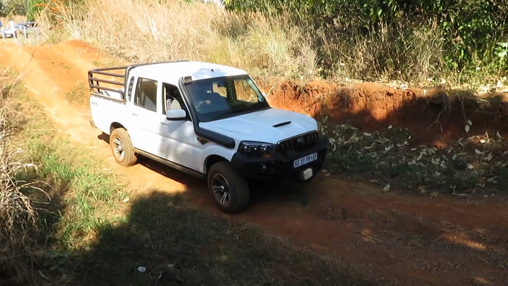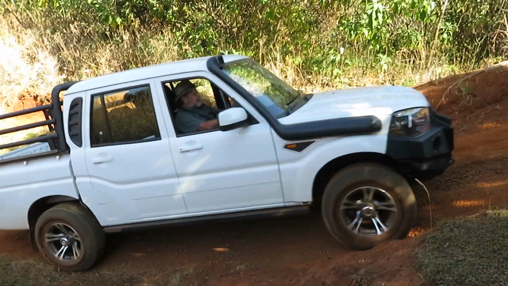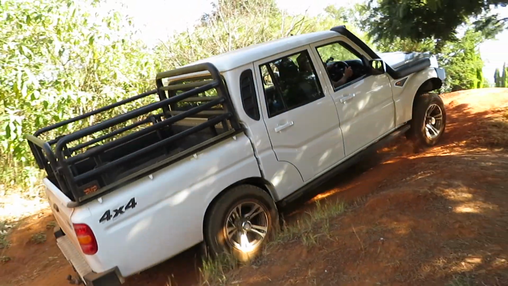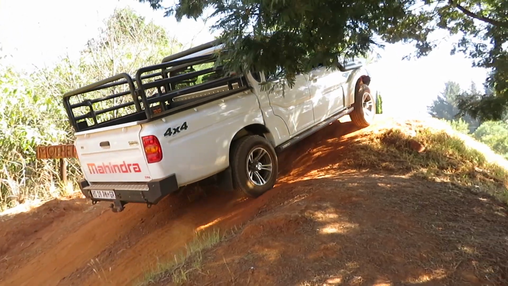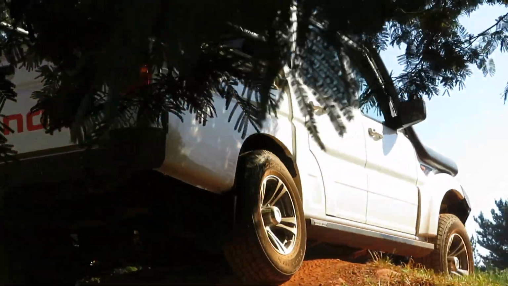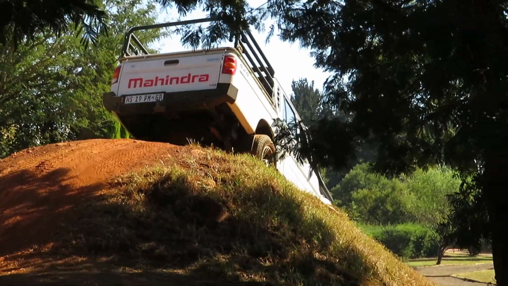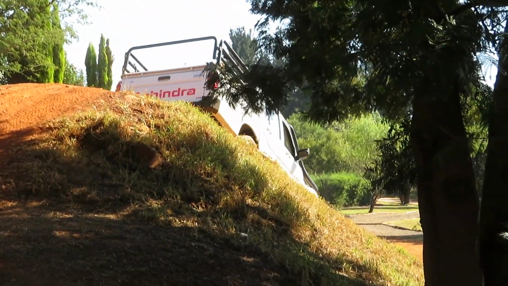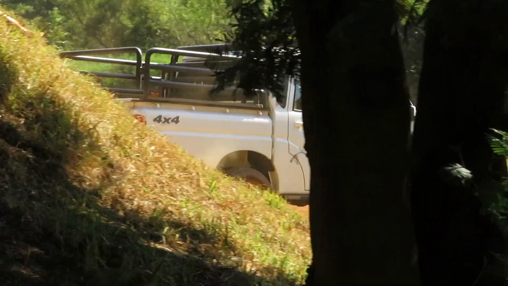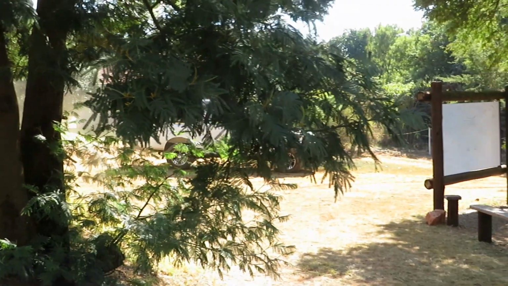We address it by taking a different line. Still a nice slow crawl speed approach, a little bit of assistance with the accelerator, not too much. Driving up the incline, different line, and this time great success. So remember, we don't have to kill the vehicle to get through.